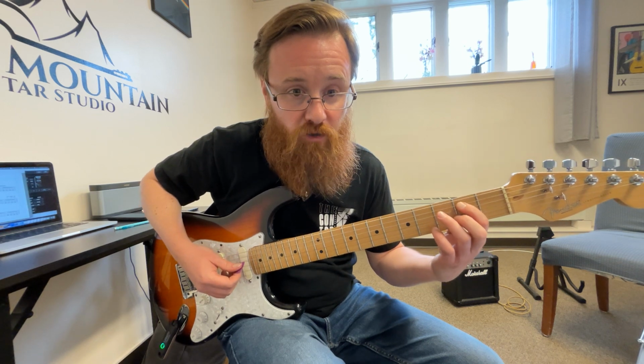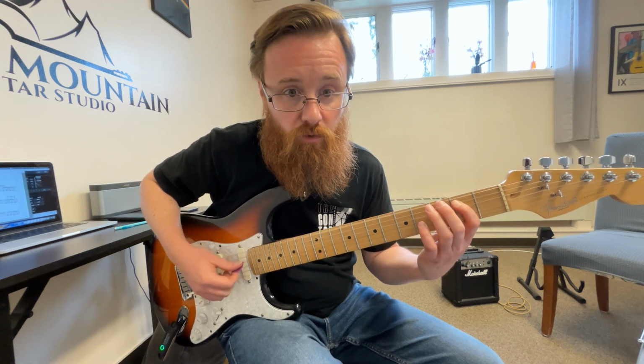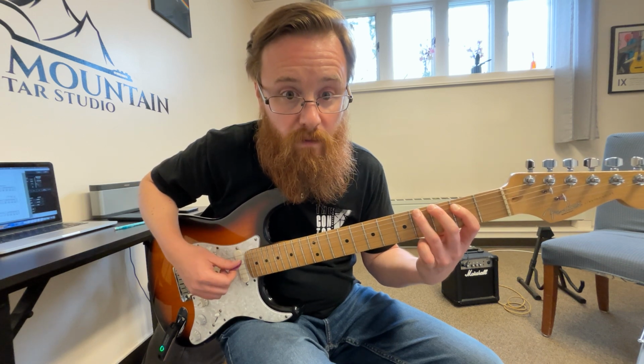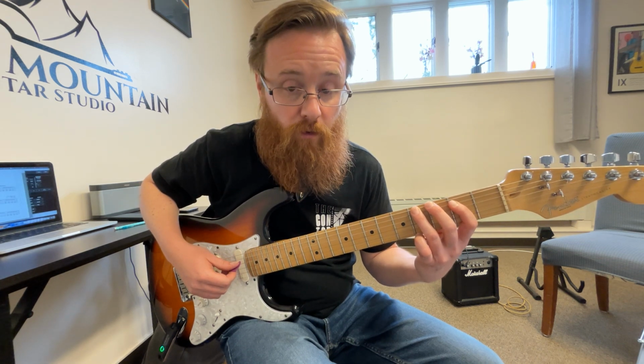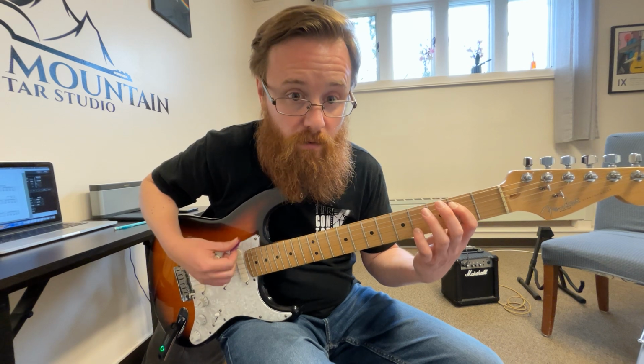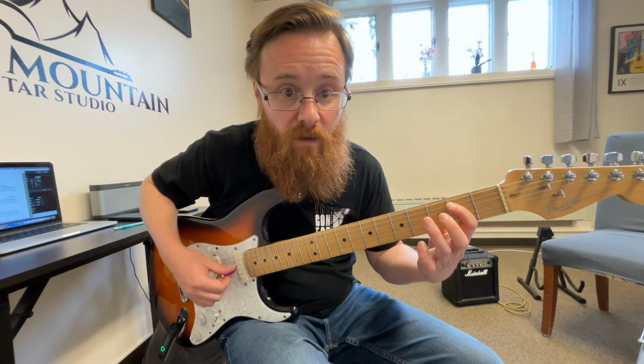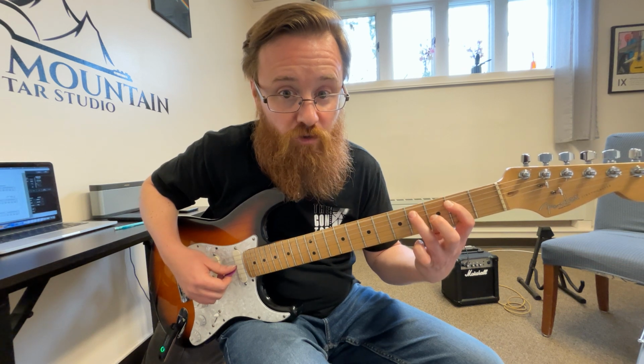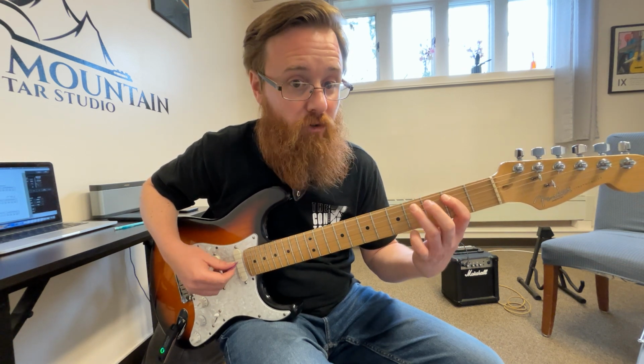2, 2. Am I fretting the fifth string, second fret? 2, 2. And then the second finger grabs the third fret, and then the third finger grabs the fourth fret. So that part right there, that's going on the fifth string with the sixth string being open.